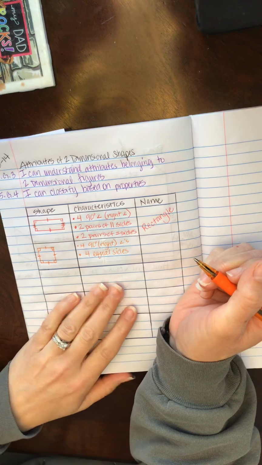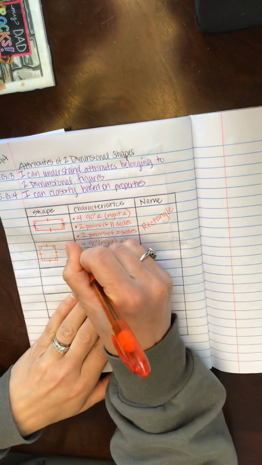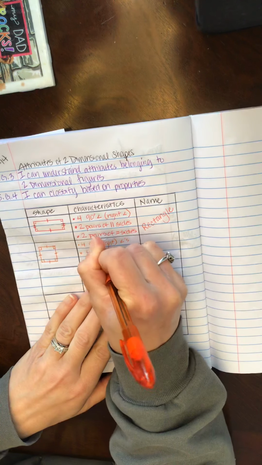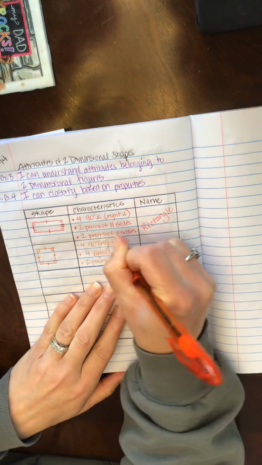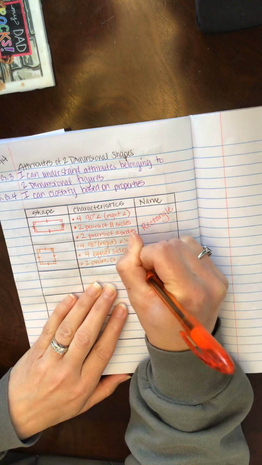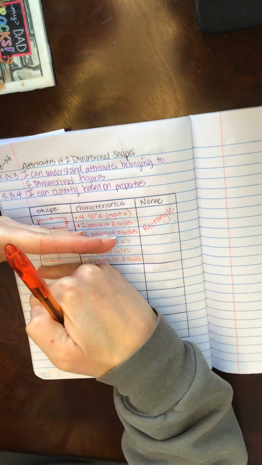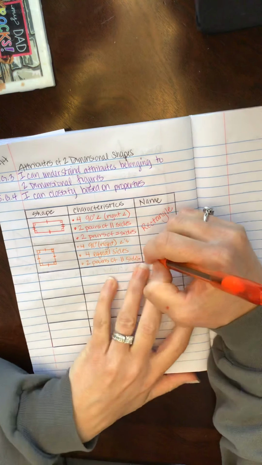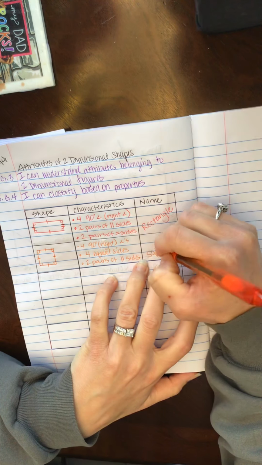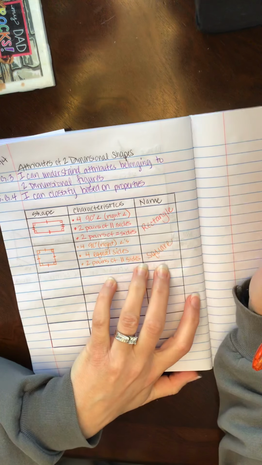All right, and the last thing, 2 pairs of parallel sides. So if you notice, these 2 lines are parallel, these 2 lines are parallel. As you know, this is known as a square.